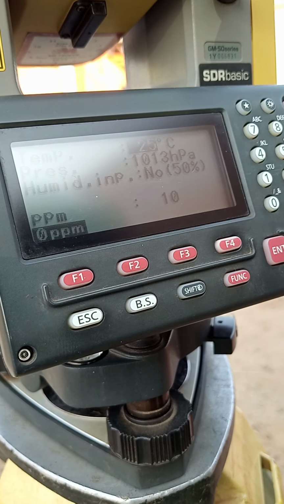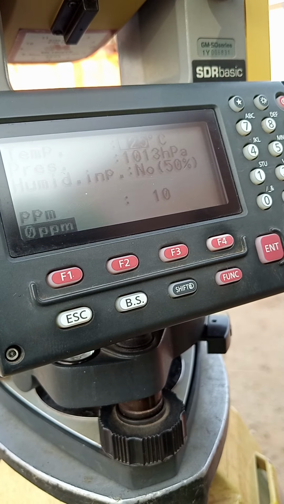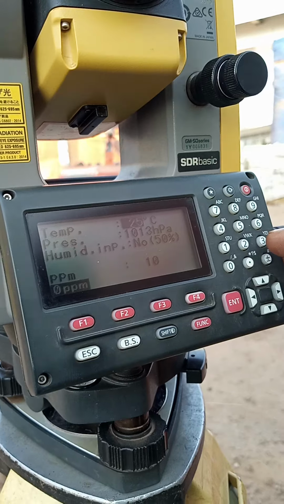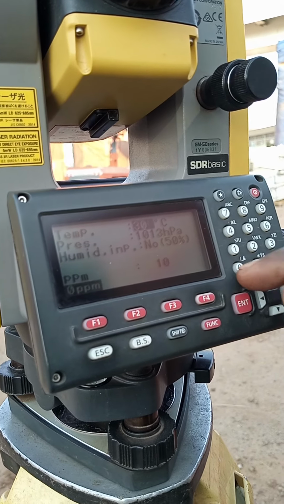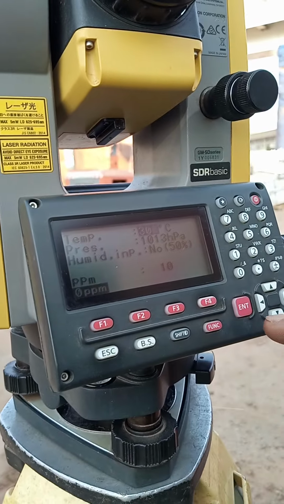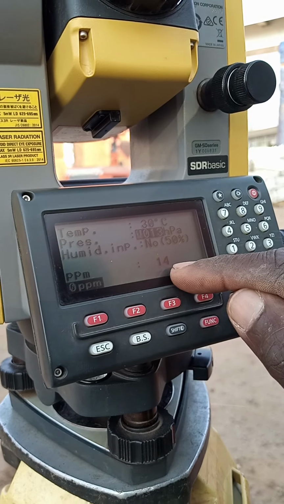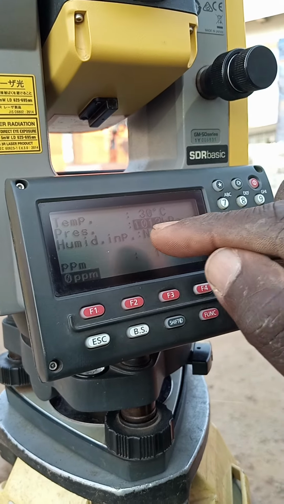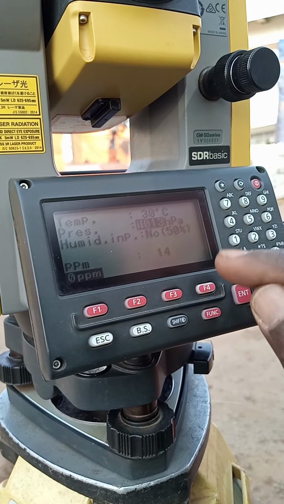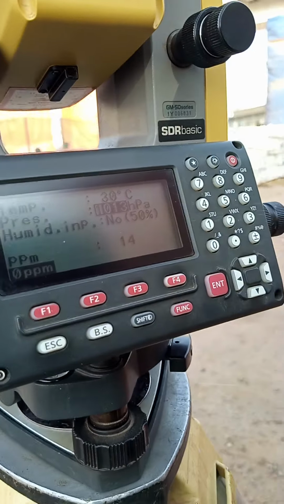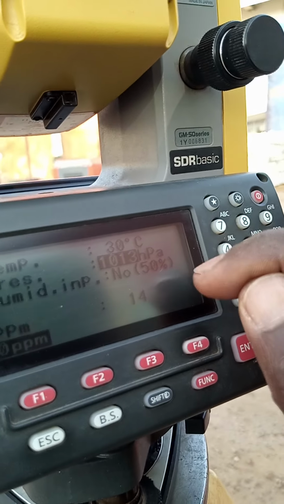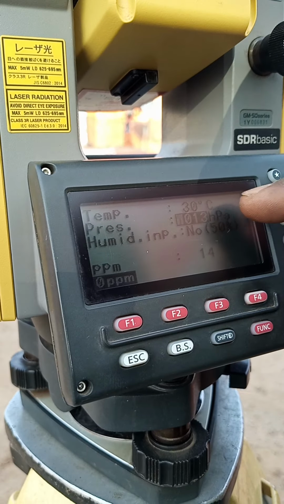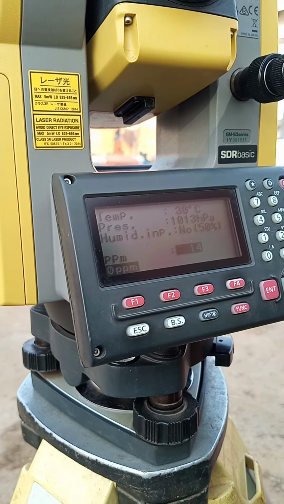like now, if we can assume that the temperature of Sudan is maybe 30. Let's say that temperature is 30. When you put 30, then when you press enter, you see the ppm changes to 14. So the pressure is always constant. Humidity is like that, you don't change it. Put 50%. Don't change the humidity. When you change the temperature, it changes with the ppm.